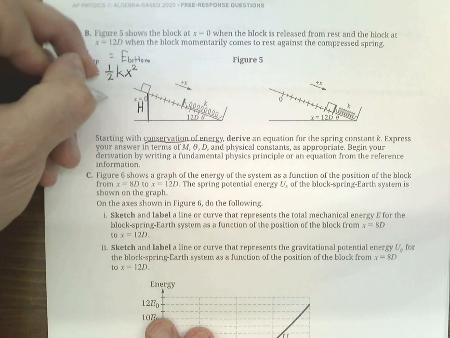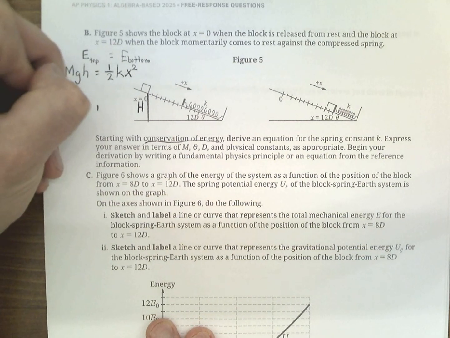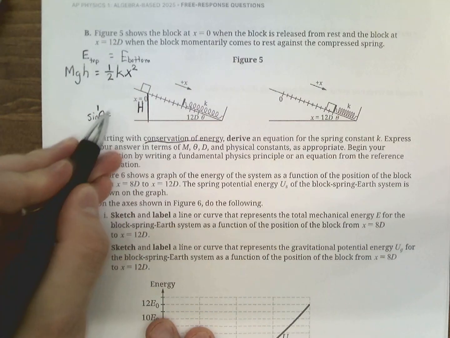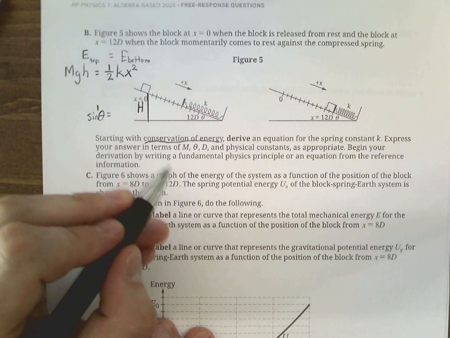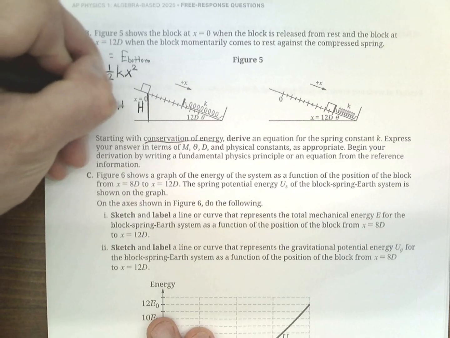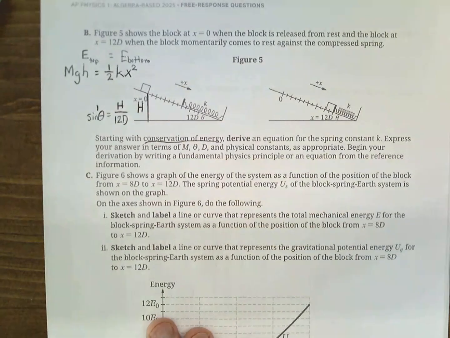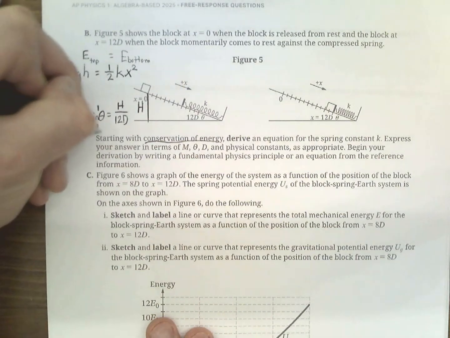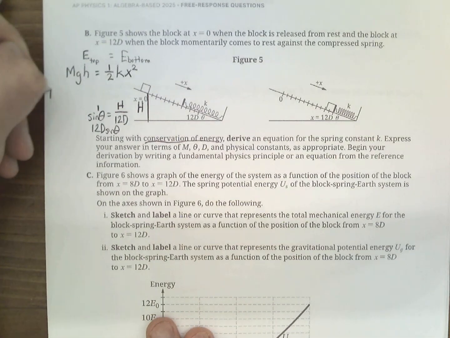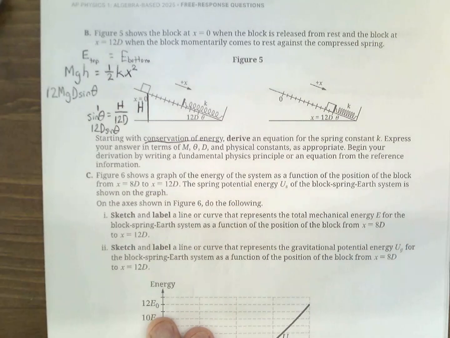So we can write sine theta equals opposite, which is h, over hypotenuse. The hypotenuse is 12d from the very start to the very bottom. So h is going to be equal to 12d sine theta. And we can replace that up here. So we get 12 mgd sine theta for our left-hand side.